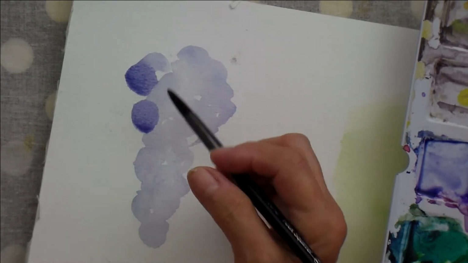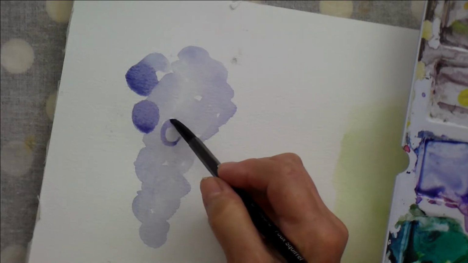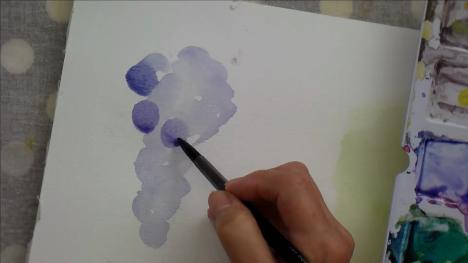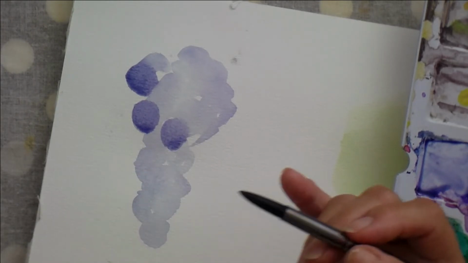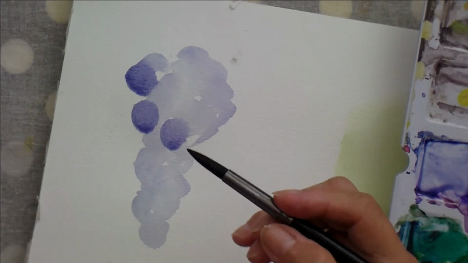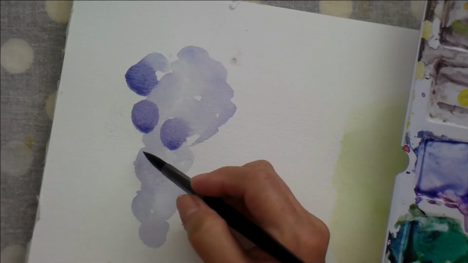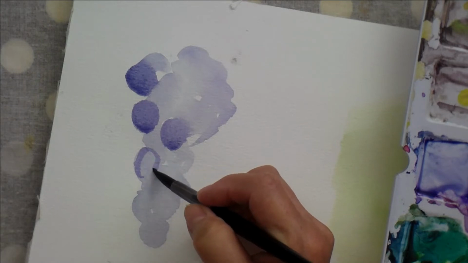Okay, now what I'm going to do is make a grape there. Excuse the bleed, as I say, I don't want to have to wait too long for it to dry. So I'm just putting the grapes where I see them. That's going to be in front.